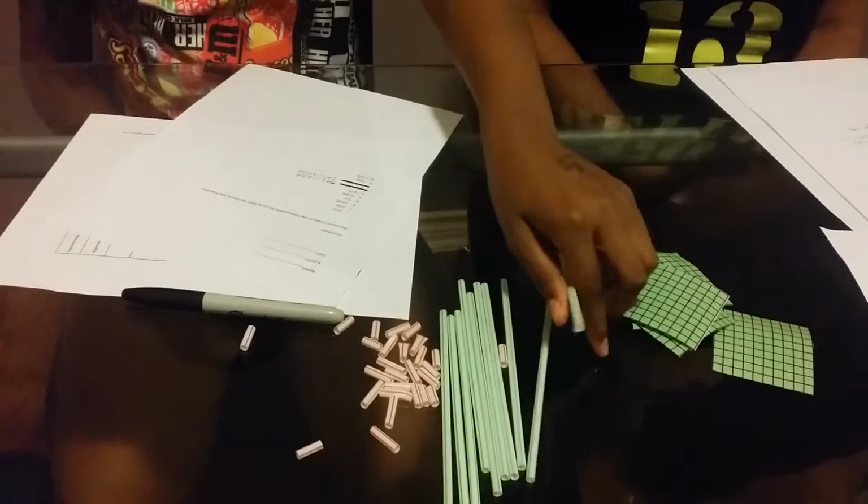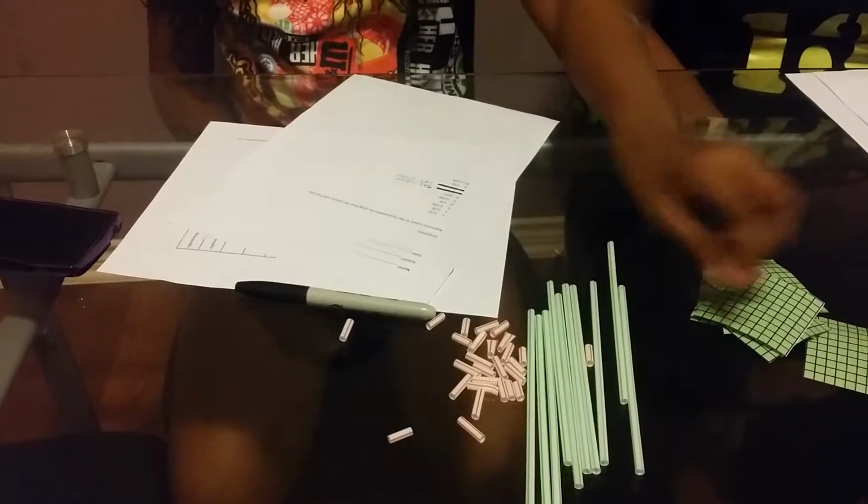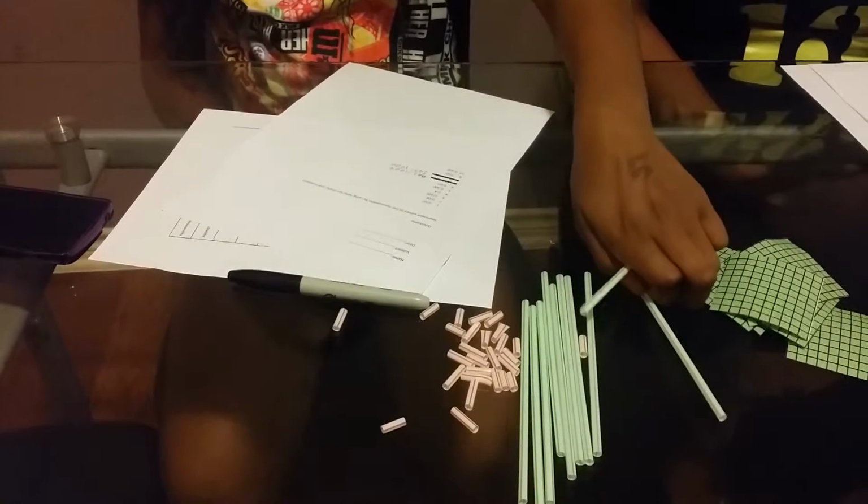And what about 0.07? It will be in the hundredth spot. So it's less than 10, so you would use which ones to show 0.07? Ones. Yeah, the ones.